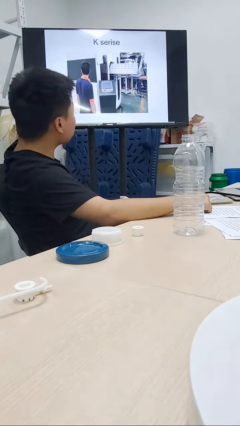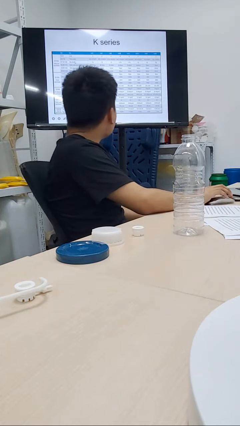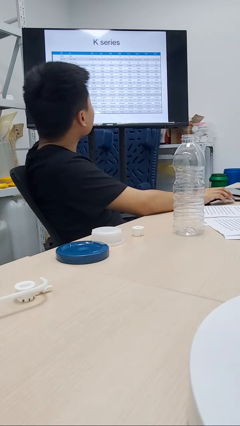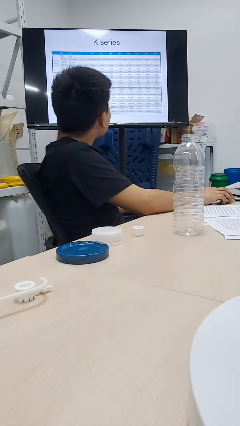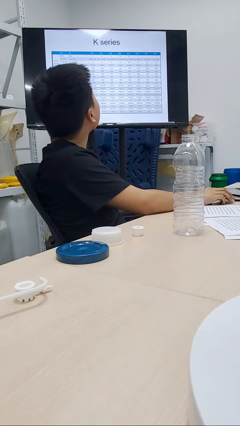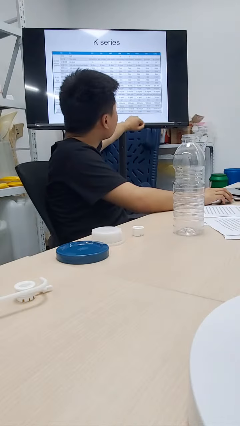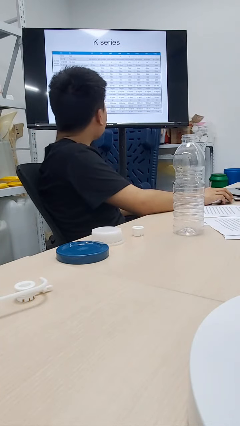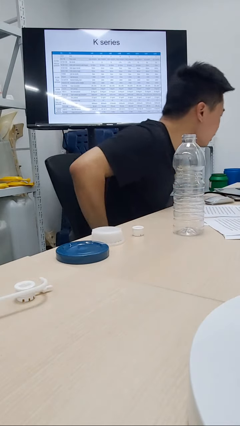The output capacity is about 15,000. Okay, this is all the case series machine: 4, 6, 8, 10, 12. This is the capacity. This is how much capacity this machine has.